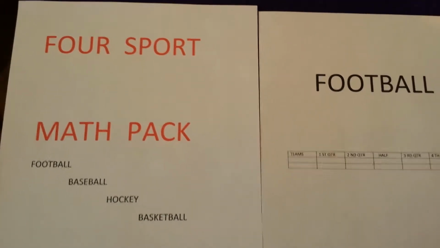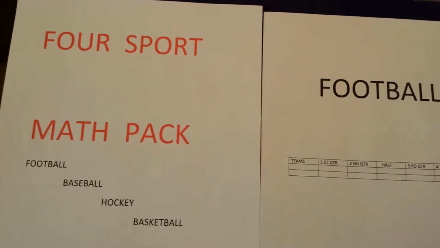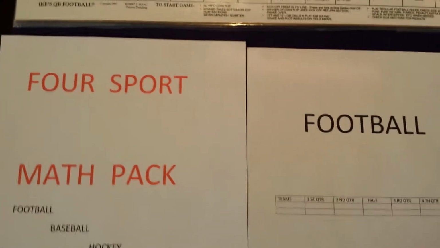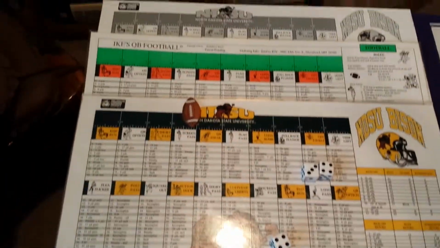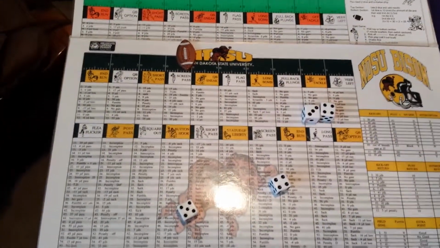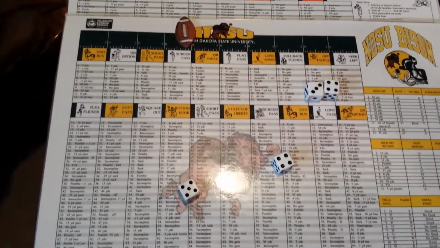I am entering my 4-sport math pack, and the first game I have is football. Now, I put together a printed version of my football game. It is a pretty good game.